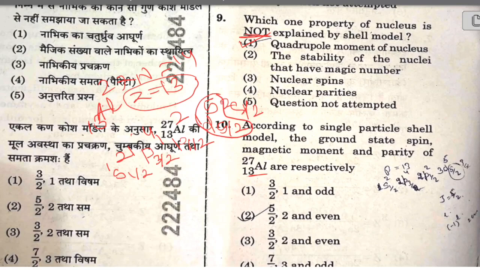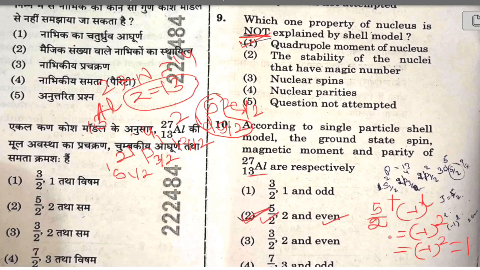From here, your spin is 5/2 and parity is minus 1 to the power L. The value of L for d is 2, so minus 1 to the power 2 equals 1. So 5/2, even parity. You can check the options. For option 2, spin is 5/2 and even. So with these two values, you can pick the option.